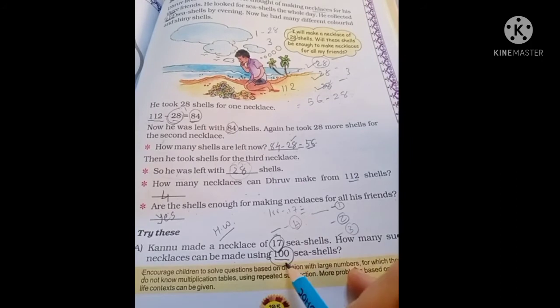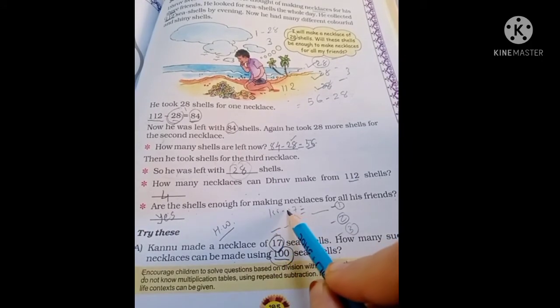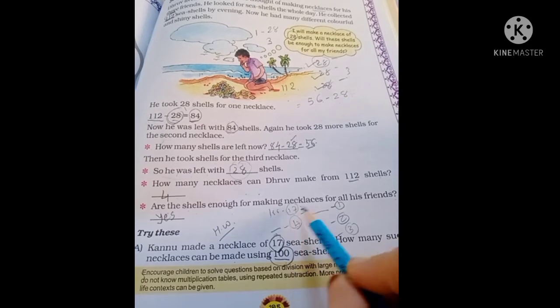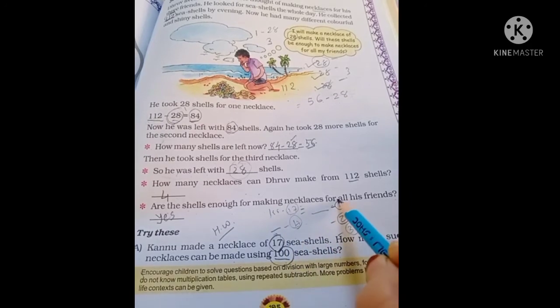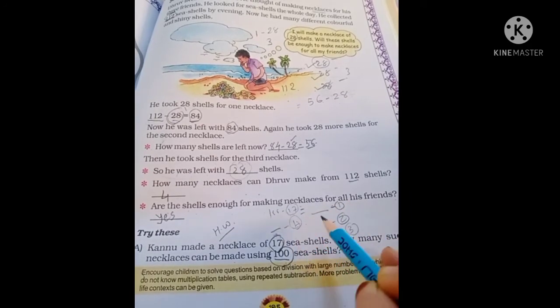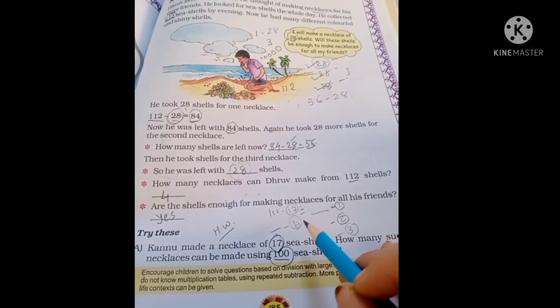So students, here there are 100 shells, so first you have to subtract 17 from 100. Whenever you subtract 17 the first time, it means you have made one necklace. Then do it a second time, meaning you have made 2 necklaces, and then 3 necklaces, and go on until you are not able to subtract 17 from any number.